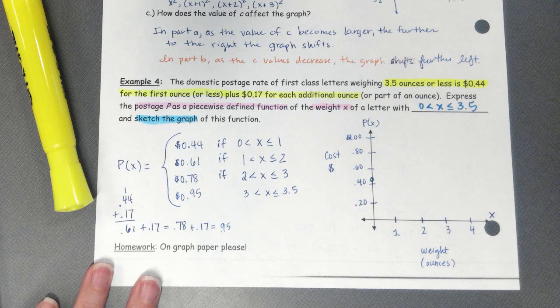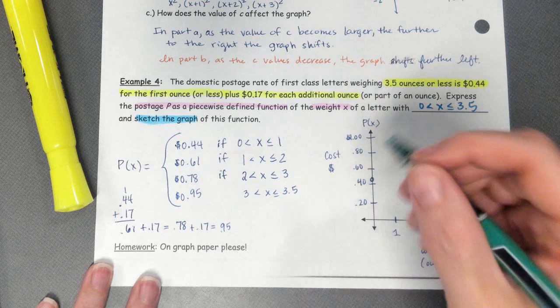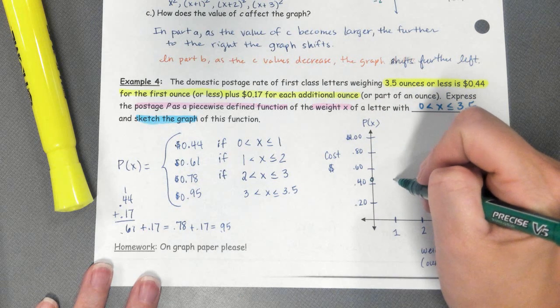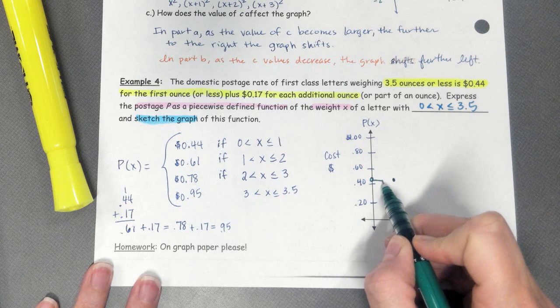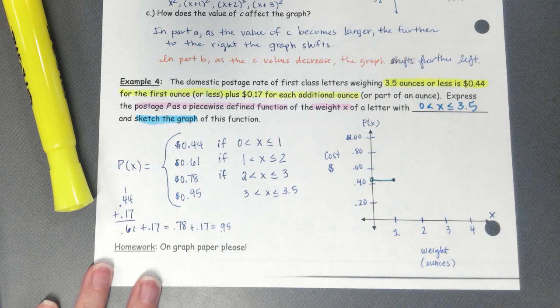So you have an open circle, and then it's going to go to 1, which is a closed circle, and this is a constant rate. That's going to be the first part of the function.